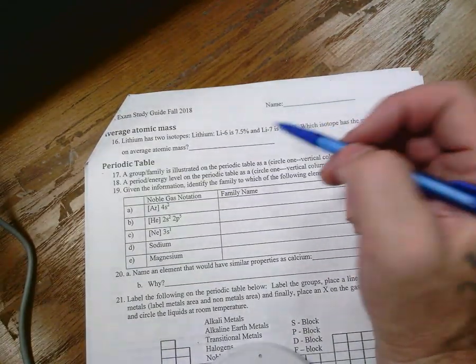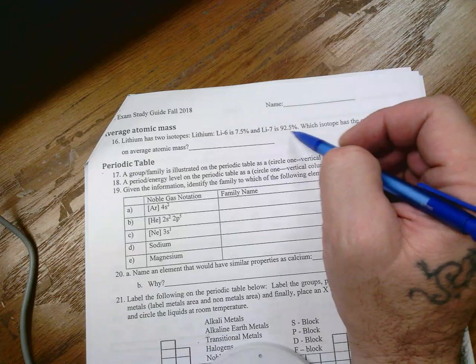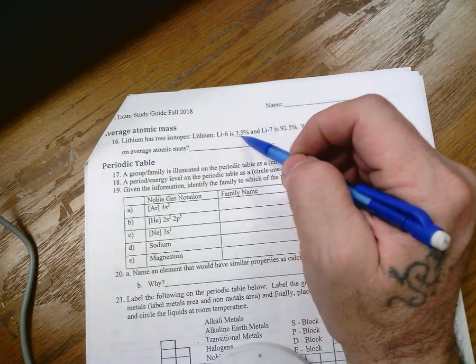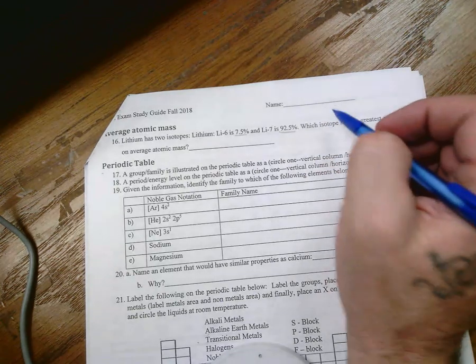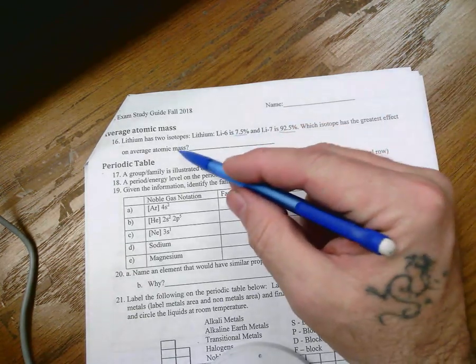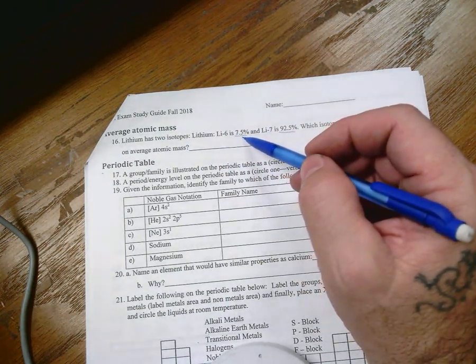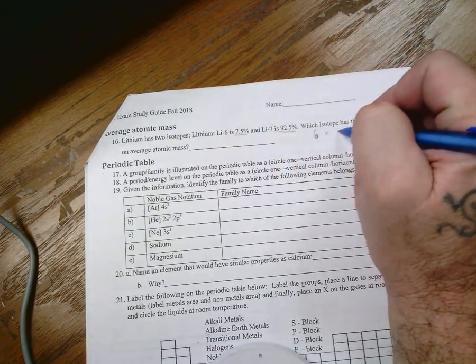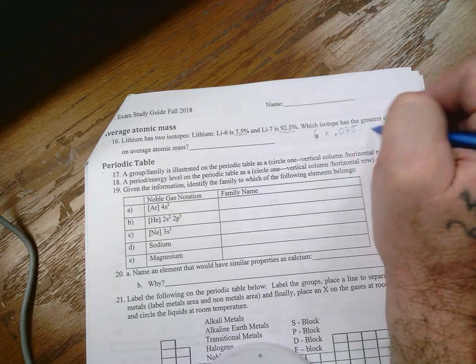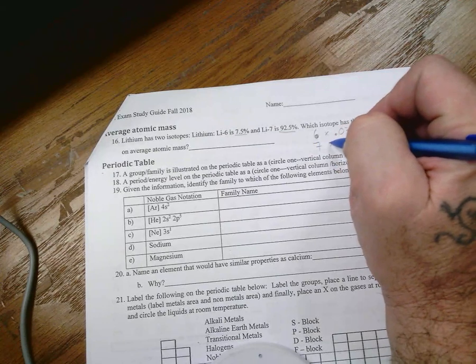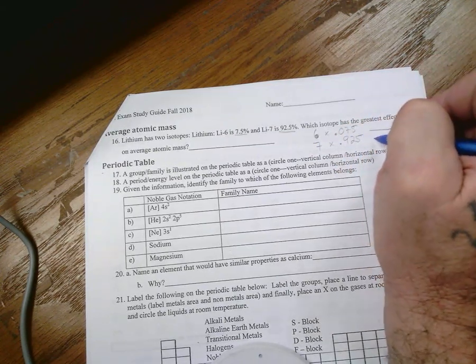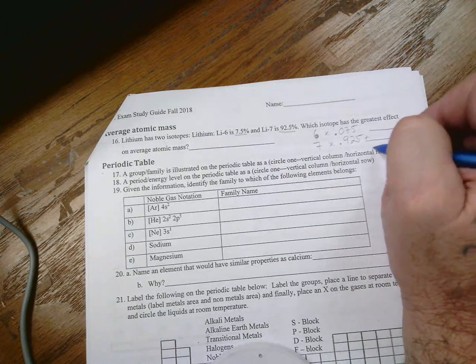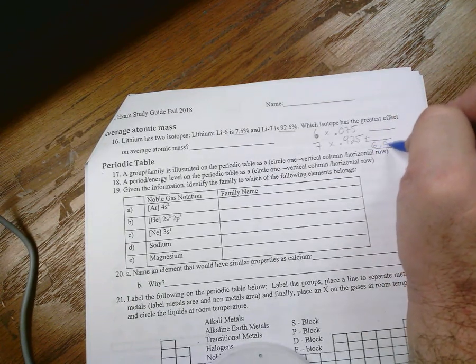All right. Lithium has 2 isotopes, Li6 and Li7, in abundances of 7.5% and 92.5%. Which isotope has the greatest effect on average atomic mass? Now, we could calculate average atomic mass. That would involve taking the mass number, which is 6, and multiplying it times the converted percentage and getting an answer, and the other mass number times the converted percentage, and then adding the 2 answers and getting something like 6.9 something.